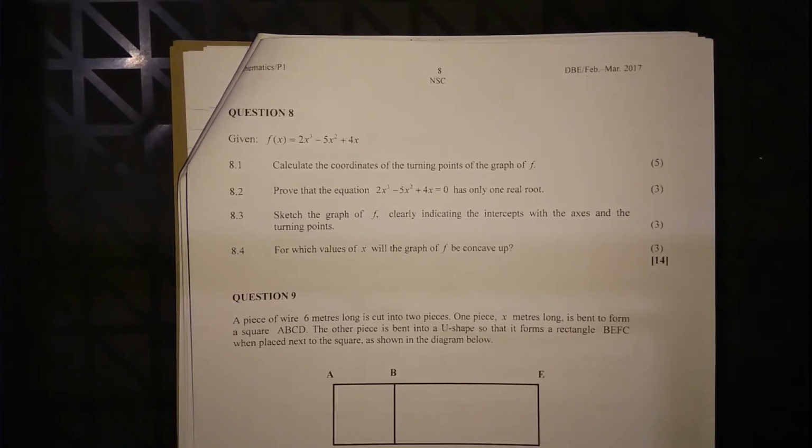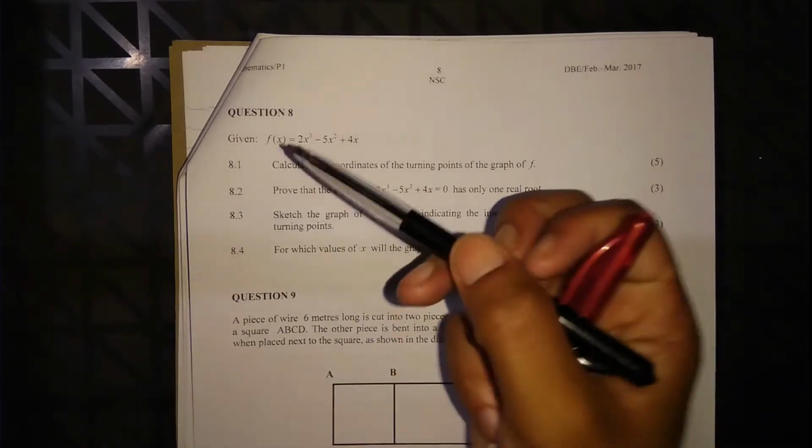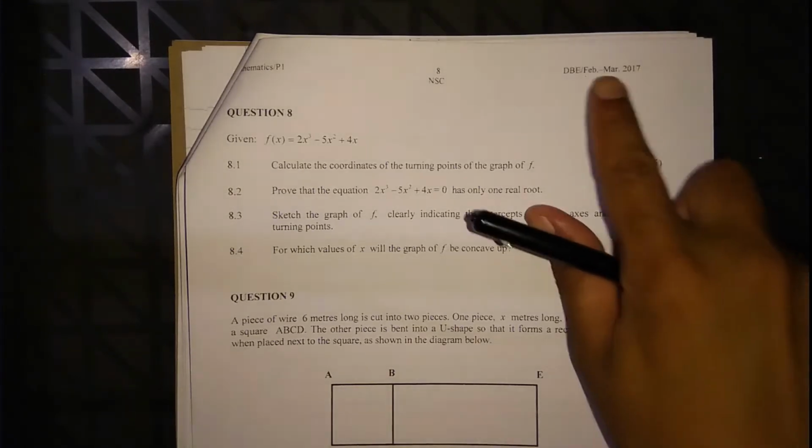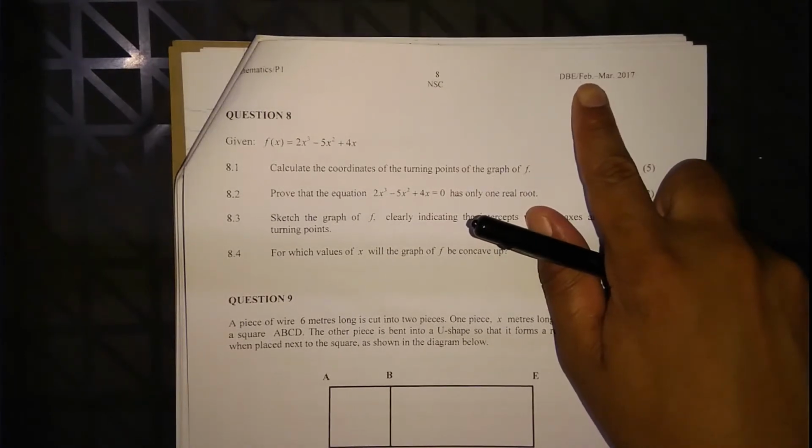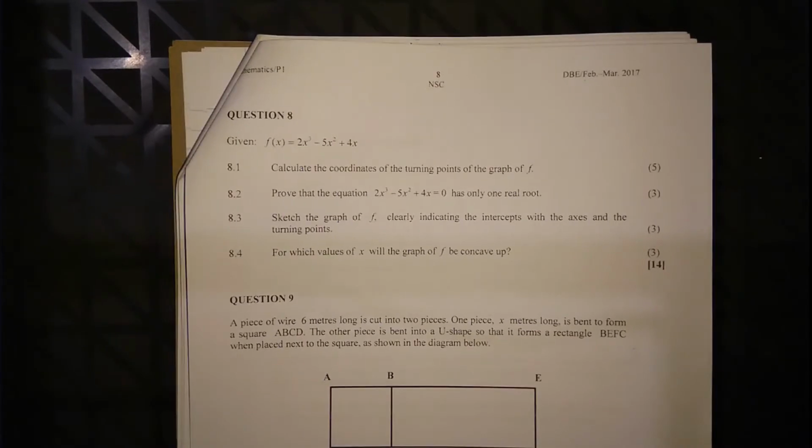Okay, now question 8. All right, this is a cubic function, so 2x cubed. Question 8 is taken from this question paper for March 2017. So this is a cubic function.